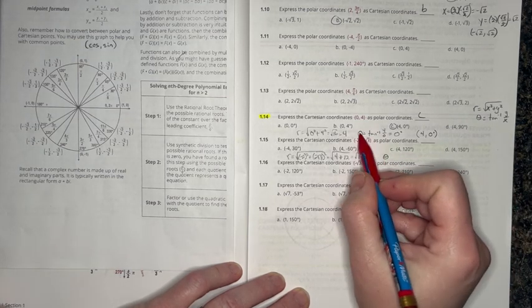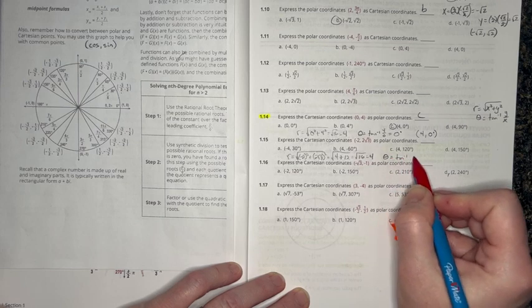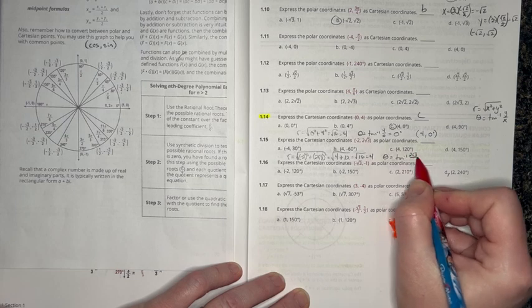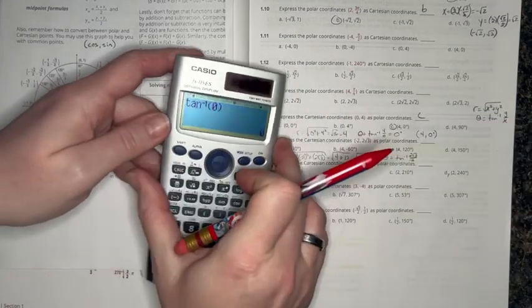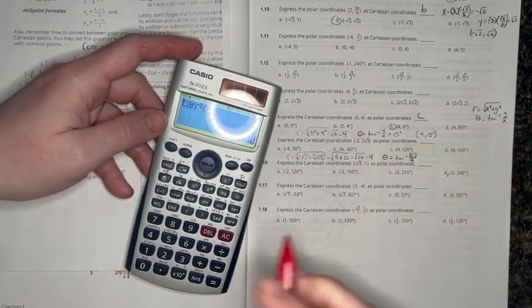My theta is going to be equal to the inverse tangent of y over x, right? So 2 times the square root of 3 over -2. So it's the inverse tangent of negative square root of 3, because our 2's cancel, okay?